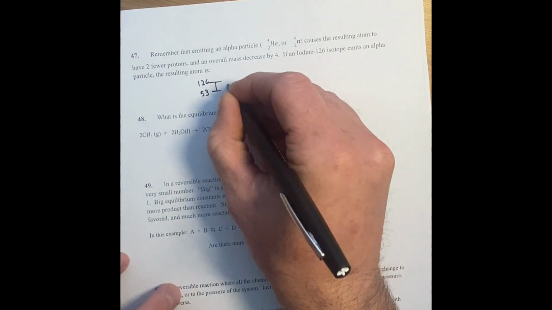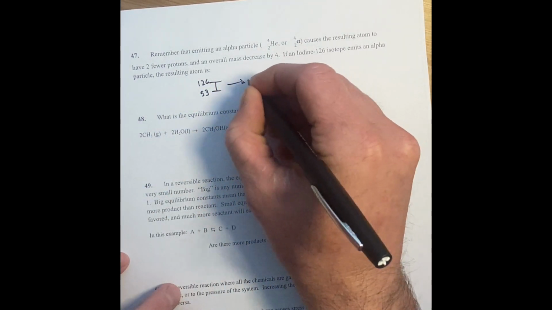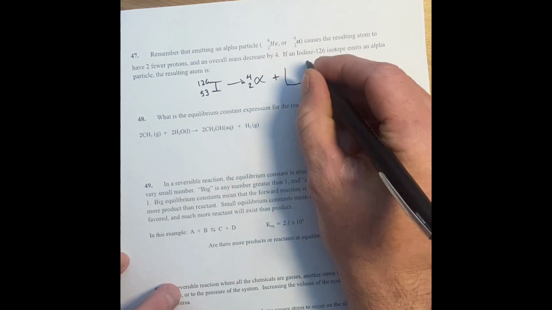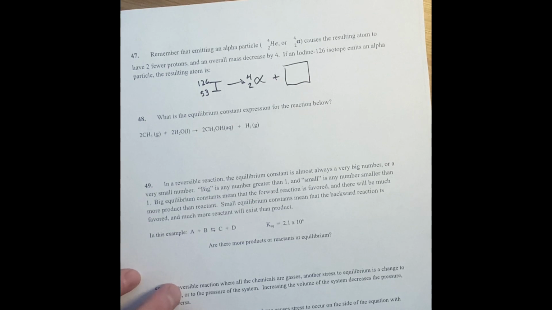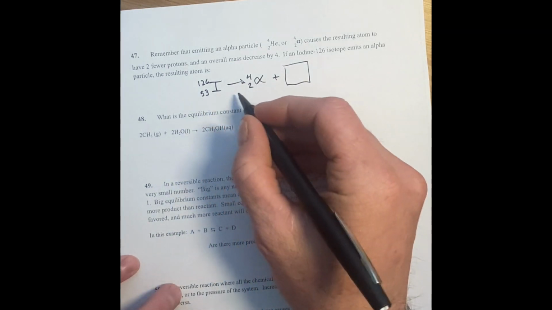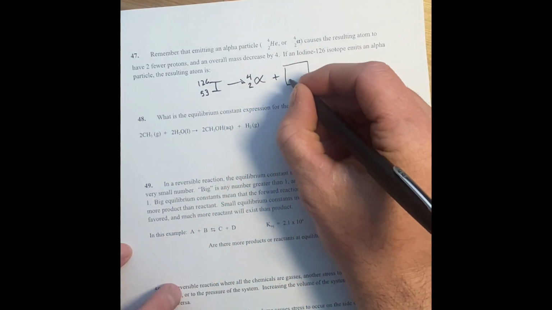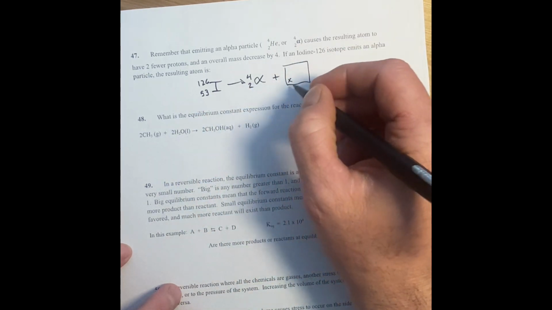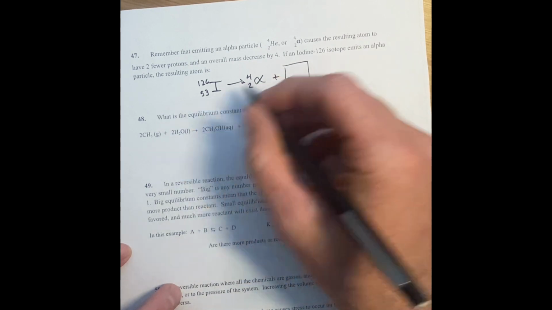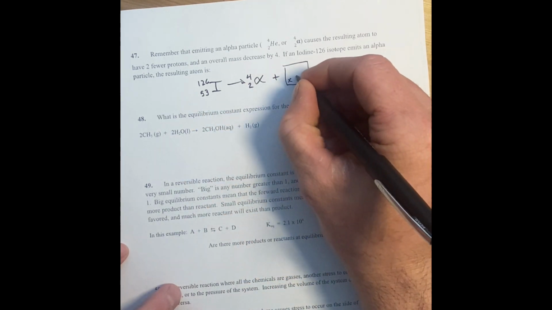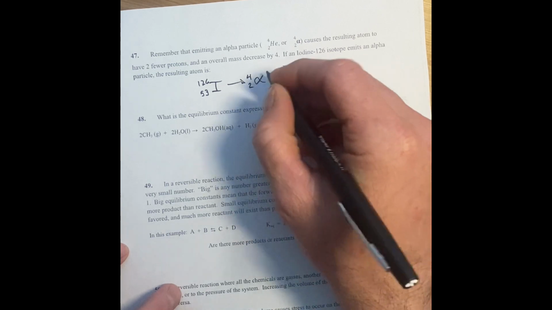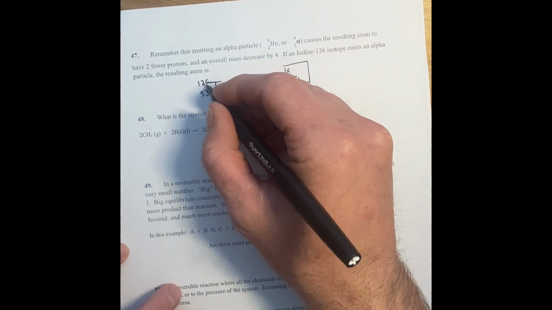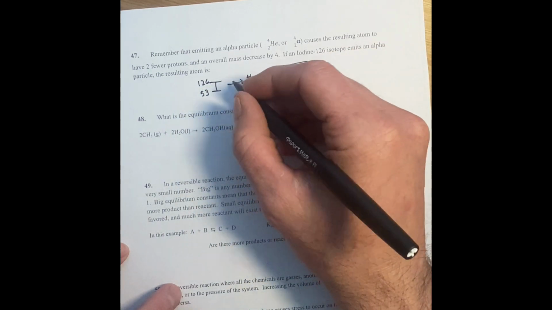This is going to emit an alpha particle, which is 4 and 2, plus some other atom that is going to be in that box right there. Remember, this is just a numbers game. The 2 and whatever that number is going to be have to add up to 53. So what plus 2 gives us 53? 51, right? And then this number here, plus 4, is going to give us 126. So what plus 4 gives 126?